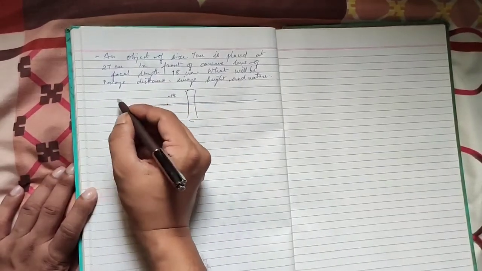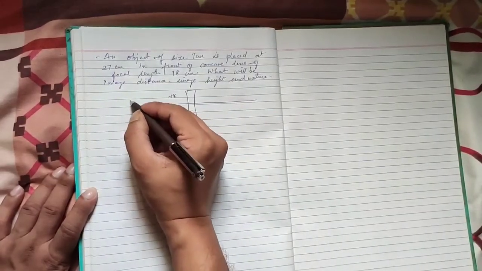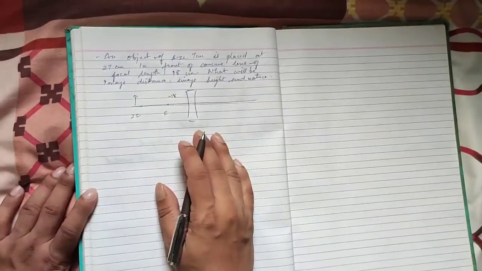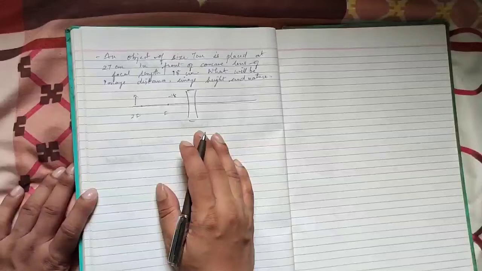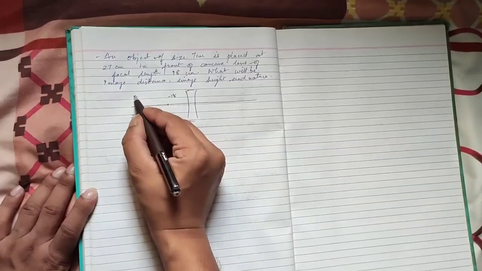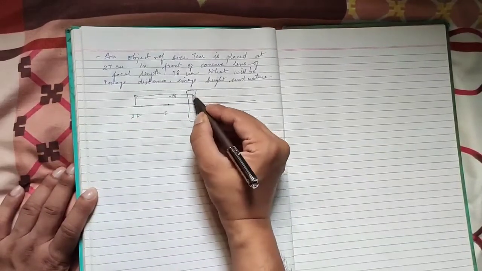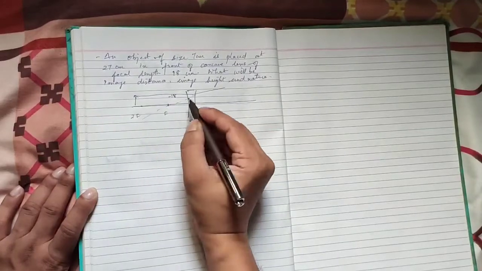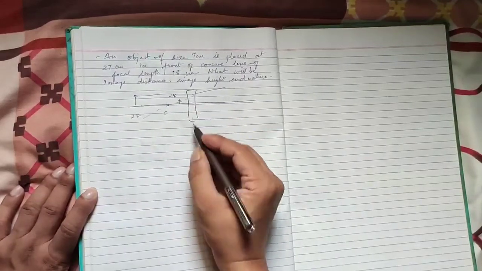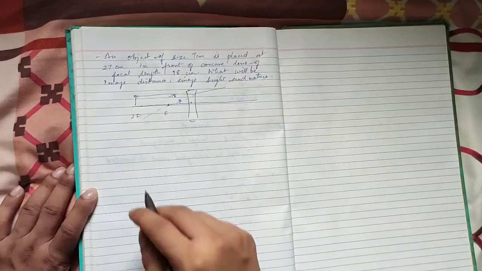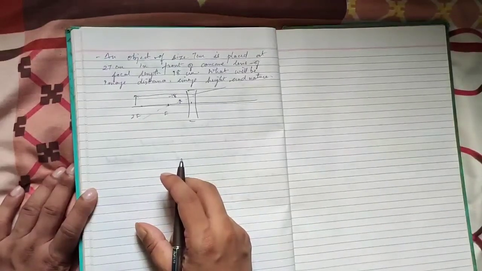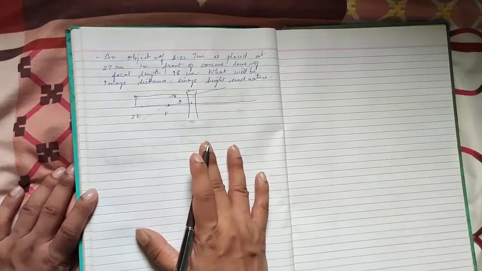So as we go over here, we get 27 centimeters, let's say somewhere over here. Now because this is a diverging lens, we know that the ray of light will be going like this, and the focus point somewhere over here, and the image will be somewhere in between, so it should be less than 18 centimeters. Okay, it should be less than 18 centimeters. That is what we know.